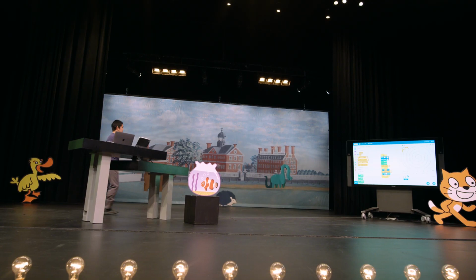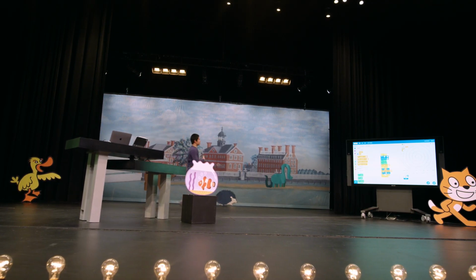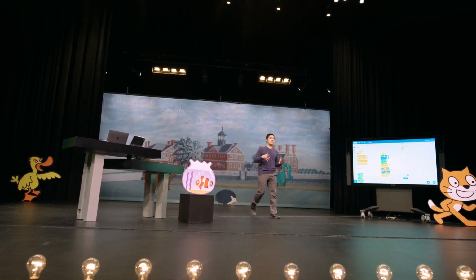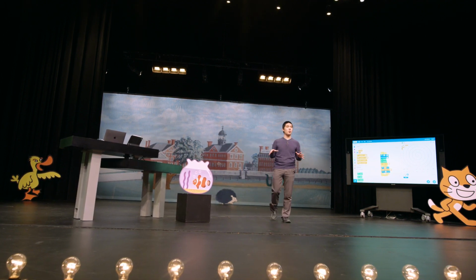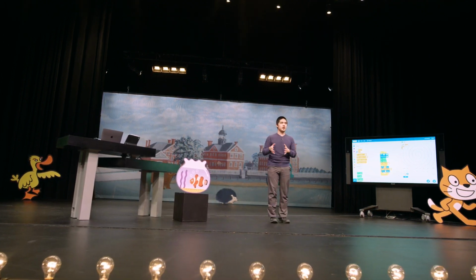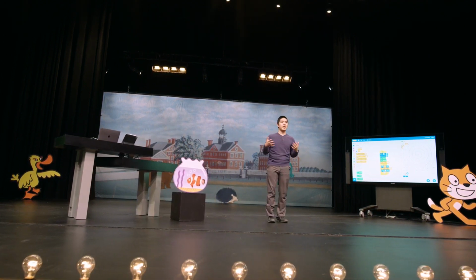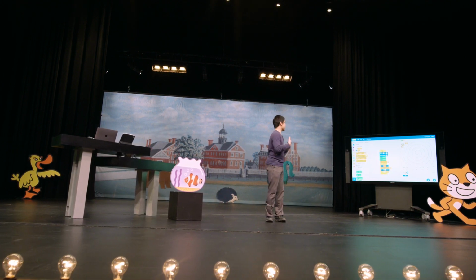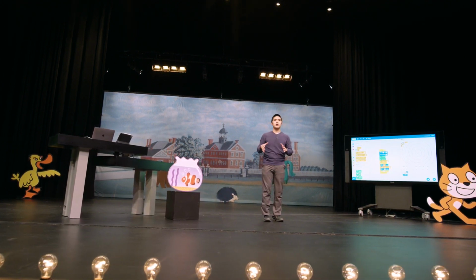So variables add a lot of power to the programs that we can create inside of Scratch. They give us the ability to keep track of whatever information we want, and then to use that information later on in our programs to create even more exciting games and animations and stories, all just through the use of these Scratch blocks.